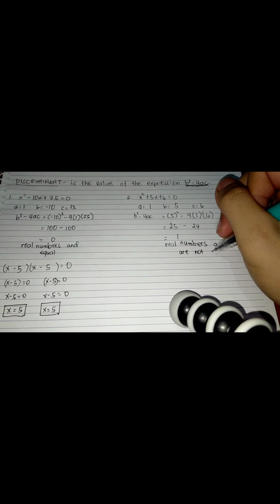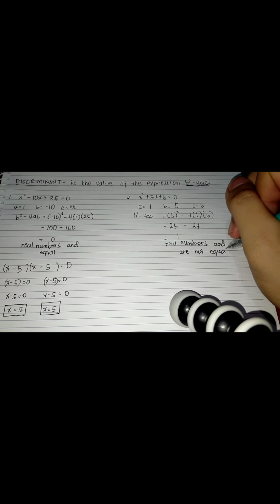And are not equal. Okay? So, therefore, real numbers pa rin naman yung magiging sagot natin dito sa equation na to. Okay? So, let's find out kung ano nga ba ang magiging sagot or roots natin. So, let's try. Ano ba ang pwede natin gamitin sa x squared plus 5x plus 6 is equal to 0? Ano kaya magandang gamitin? Gamit kaya tayo ng factoring? Gamit kaya tayo ng quadratic formula pa?